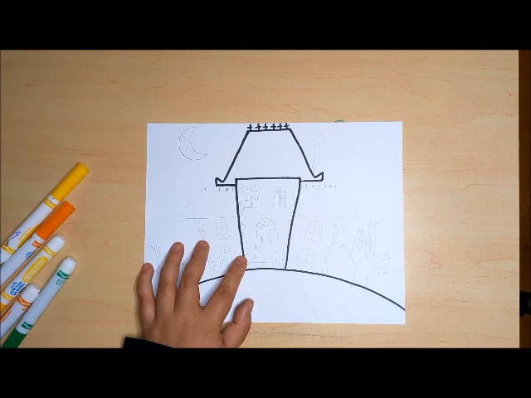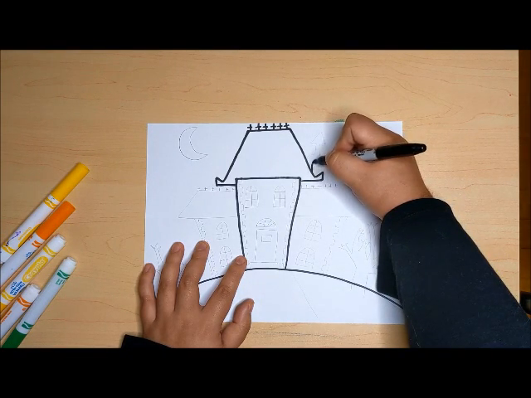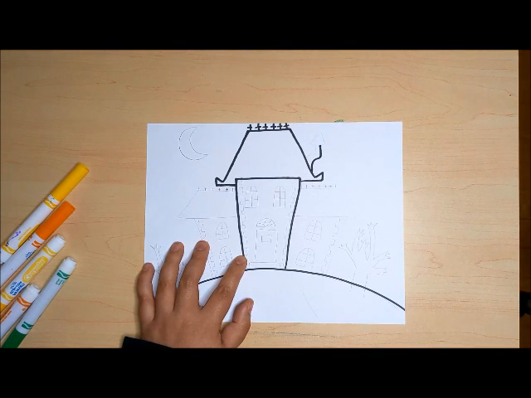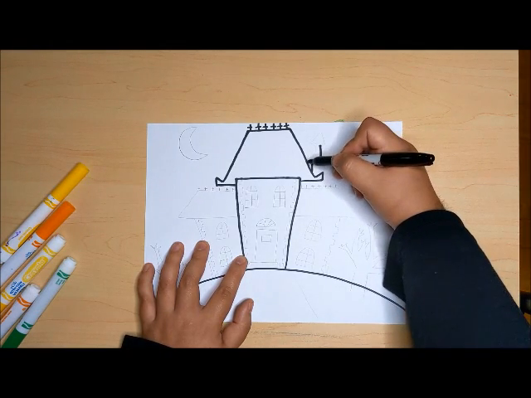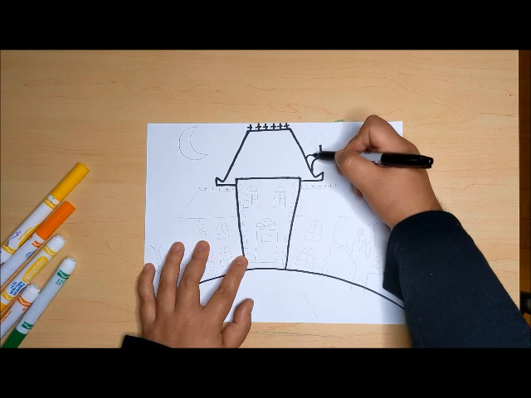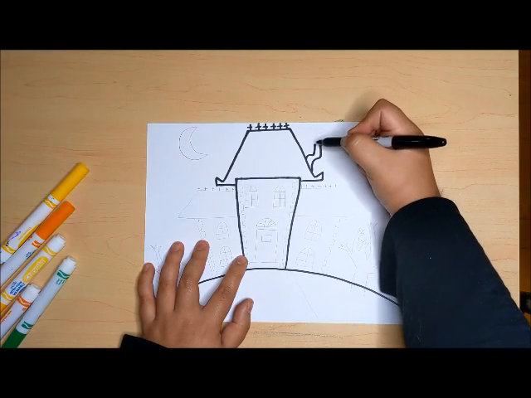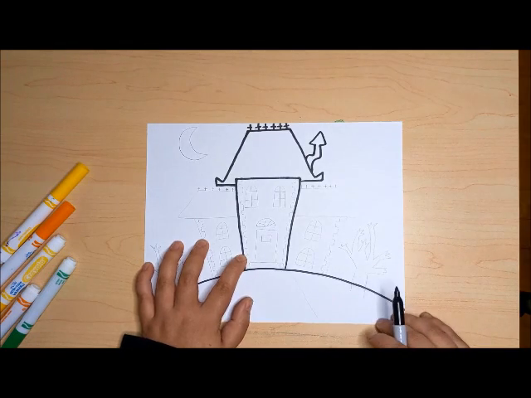While we're here on the roof, I'm going to add a little chimney. So I'm going to do the bottom line. We're going to zigzag it a little up like that, almost like a very lazy backward S. Just like that. We're going to come up here and meet its parallel line. And we're going to do a triangular top for our chimney.